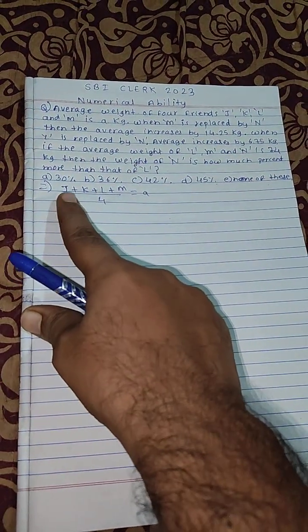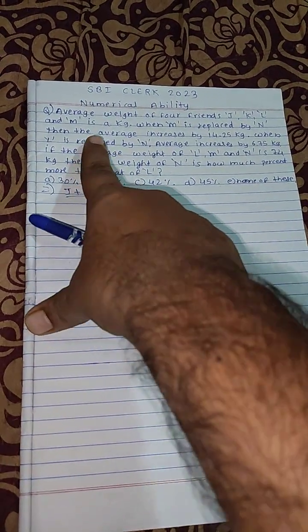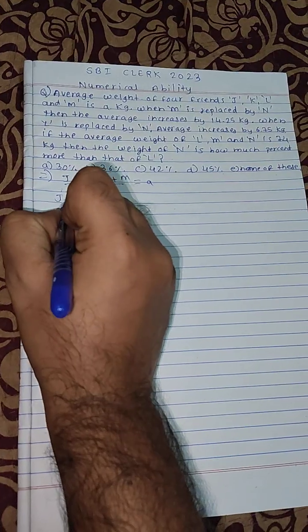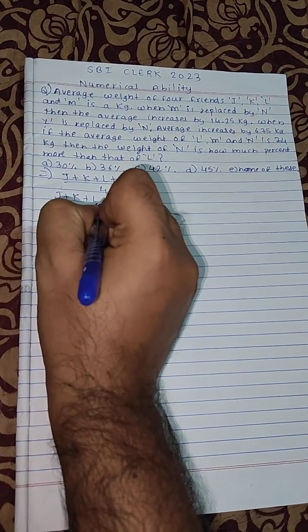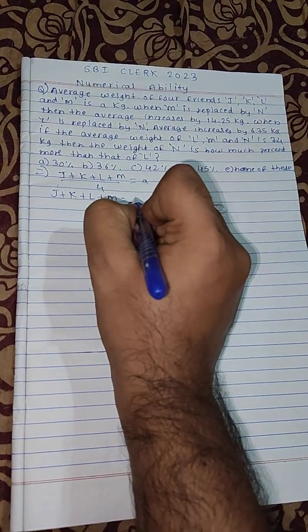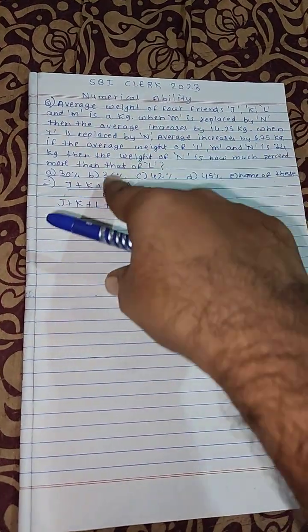Multiplying, J + K + L + M = 4A. So from the first info we have found this.